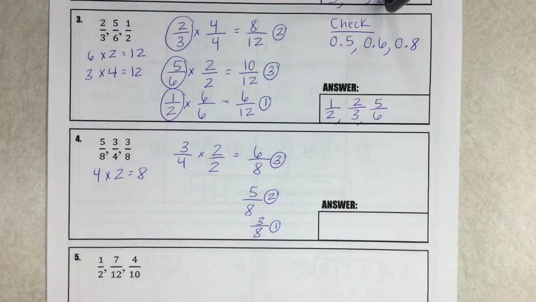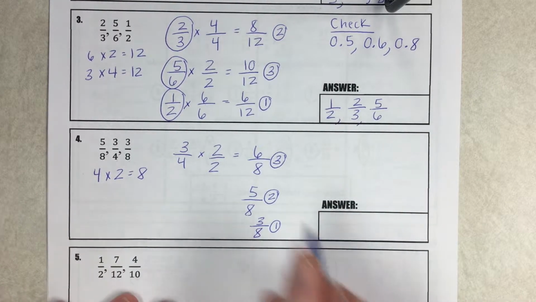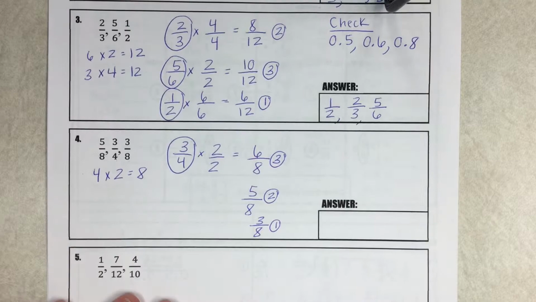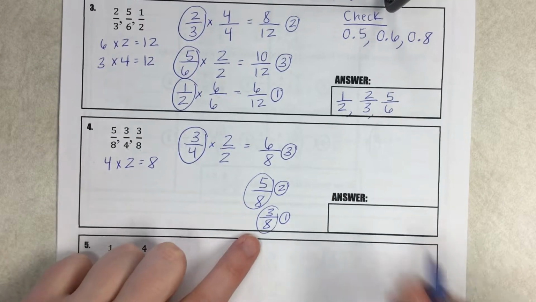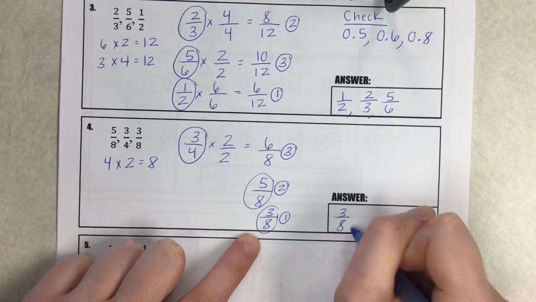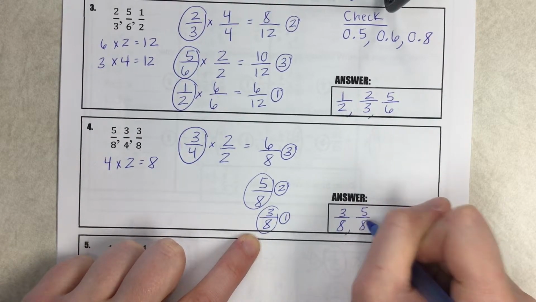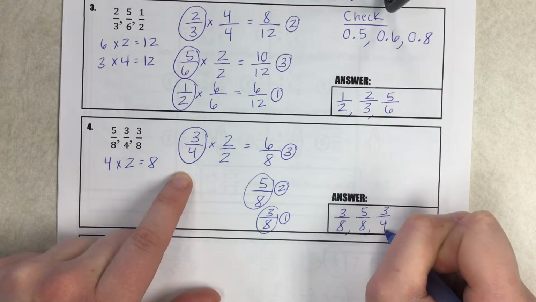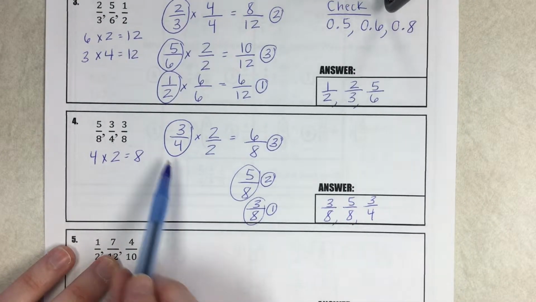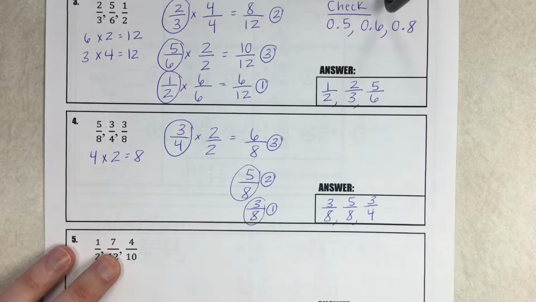third one. I'm going to circle my original fractions, or my old ones. 3/4 is the only one that's different. These two stayed the same, and I'm going to put them in order. 3/8, 5/8, and 3/4. That was nice. I only had to change one. I didn't have to change them all.